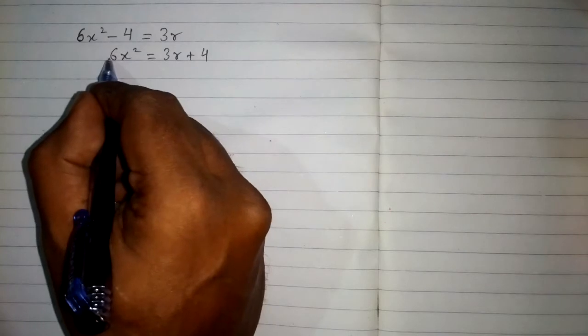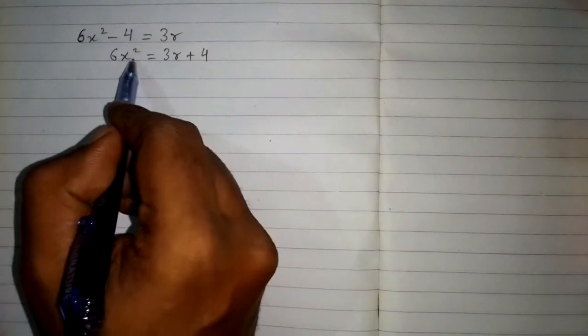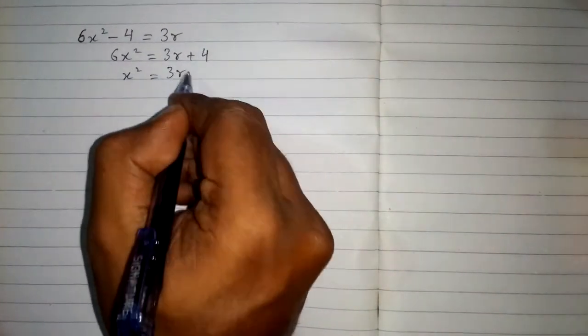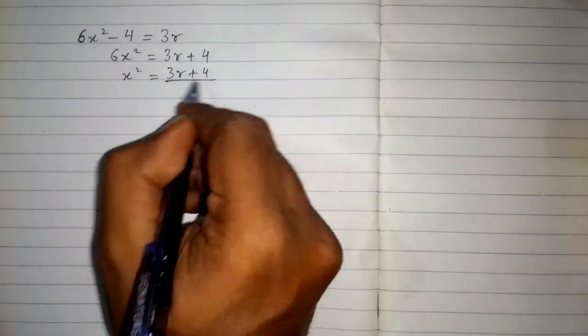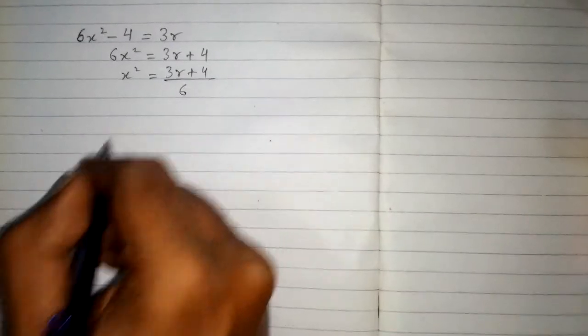Now we will take this 6 to this side, and here we can see that 6 is multiplying x square. So when we take 6 to the other side, it will divide 3r plus 4. So we have x square is equal to 3r plus 4 upon 6.